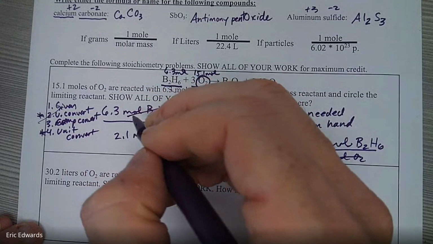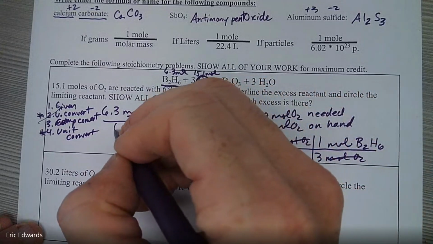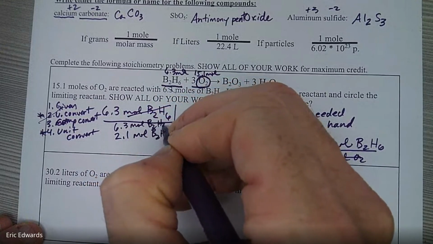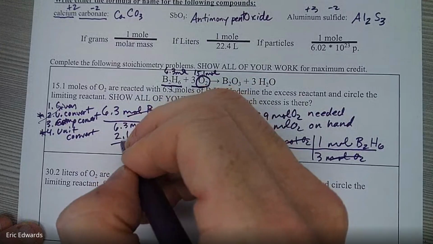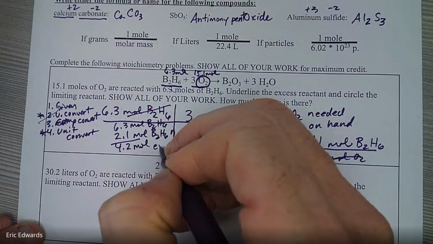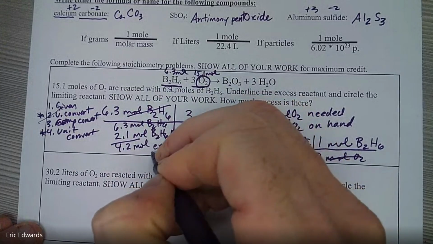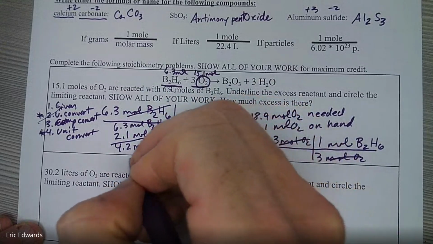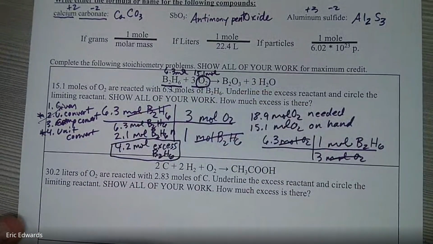On hand, I have 6.3 mole B2H6 on hand. So if I subtract it, it's 4.2 mole excess B2H6. And that is my answer to that one, okay?